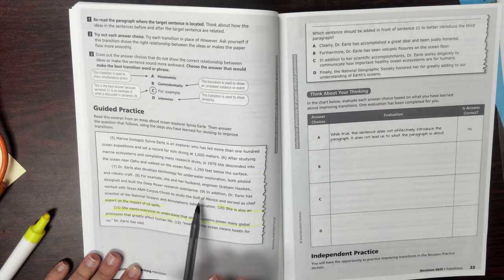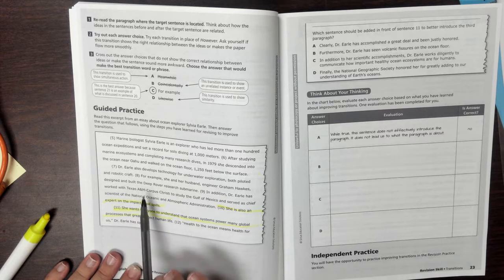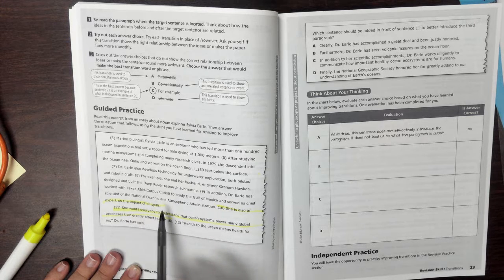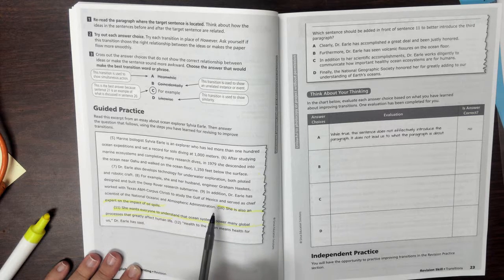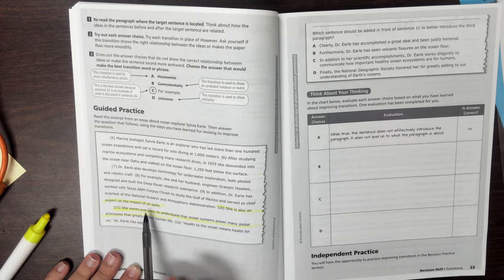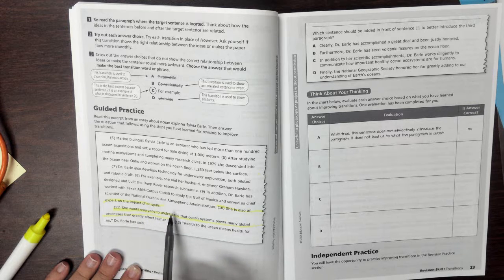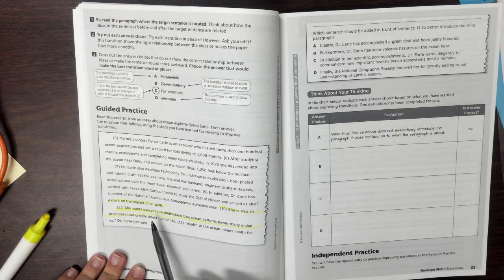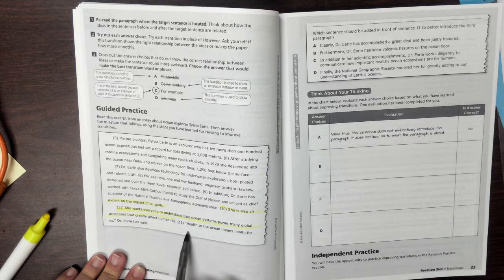For example, she and her husband, engineer Graham Hawkes, designed and built the Deep Rover research submarine. In addition, Dr. Earle has worked with Texas A&M Corpus Christi to study the Gulf of Mexico and served as the chief scientist of the National Oceanic and Atmospheric Administration. She is also an expert in the impact of oil spills. She wants everyone to understand that ocean systems power many global processes that greatly affect life. Health to the oceans means health for all of us.